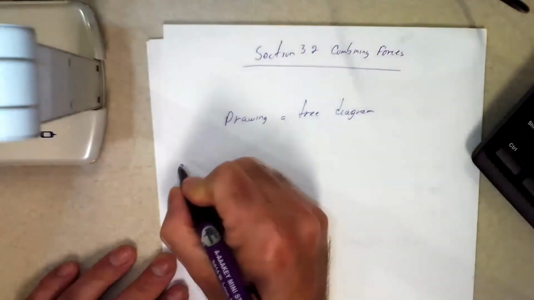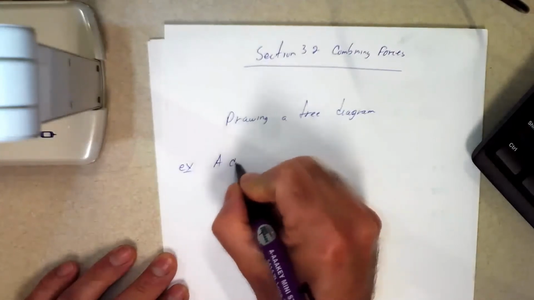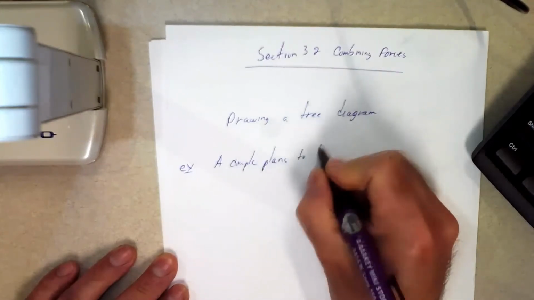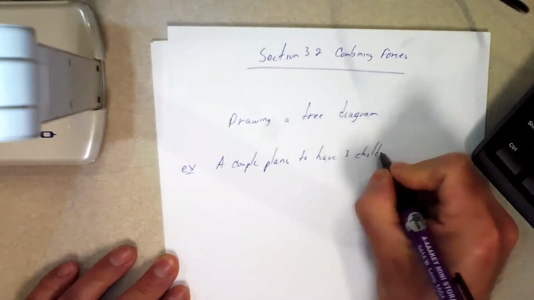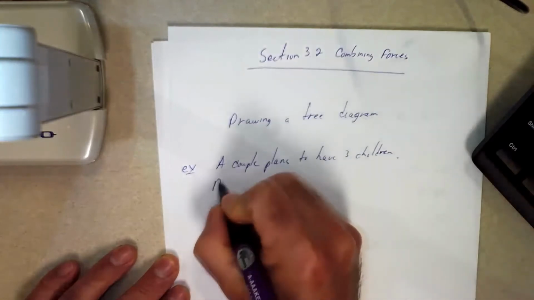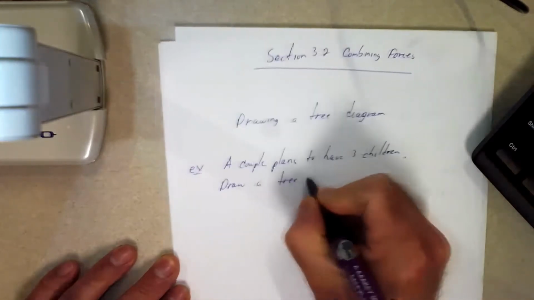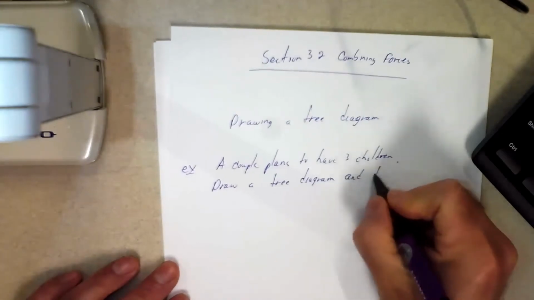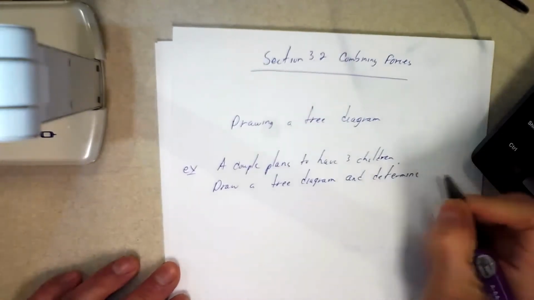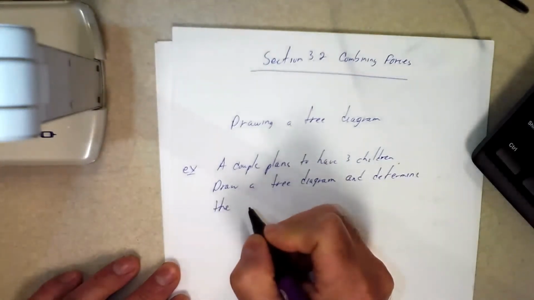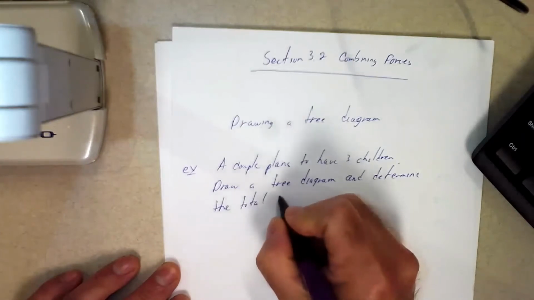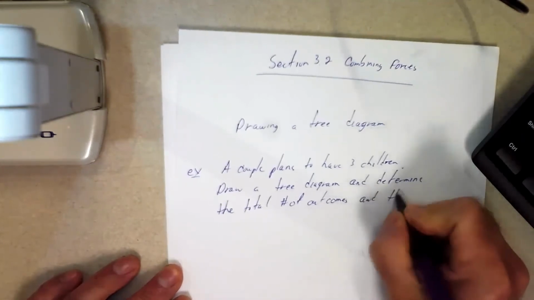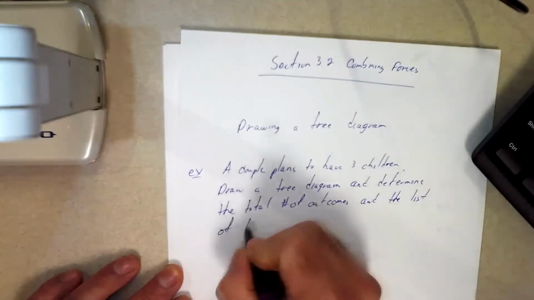All right, so here's an example. Suppose that a couple is planning to have 3 children, and they wanted to draw a tree diagram and determine the total number of outcomes and the list of the sample space.